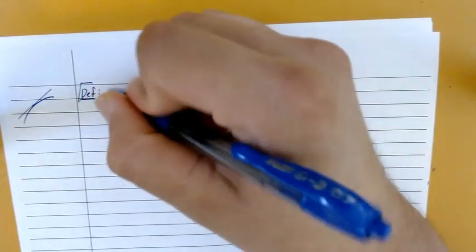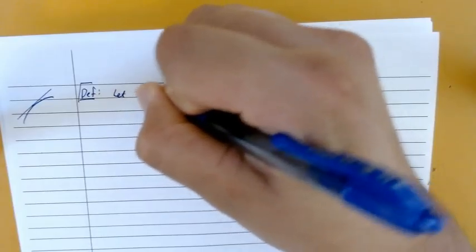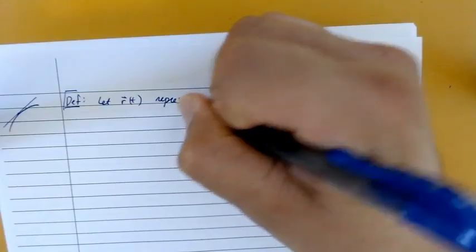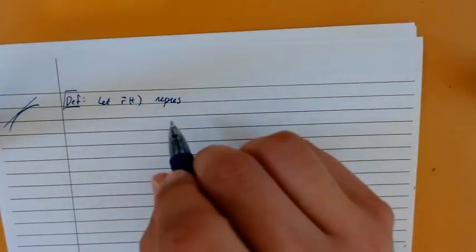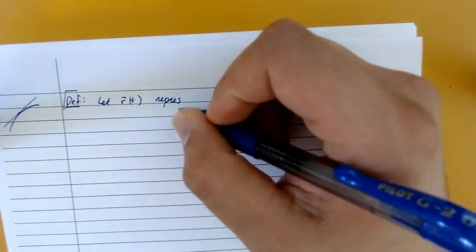Let's begin with a vector-valued function. So let r of t, and we're going to need some derivatives, and we're going to need those derivatives to exist and be continuous. So we're going to need a smooth curve.